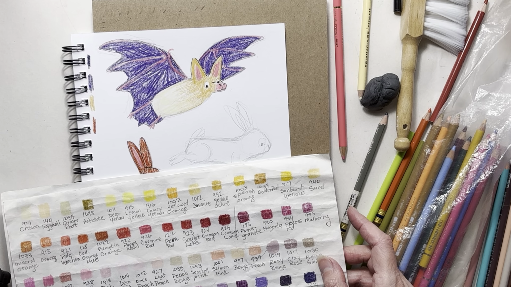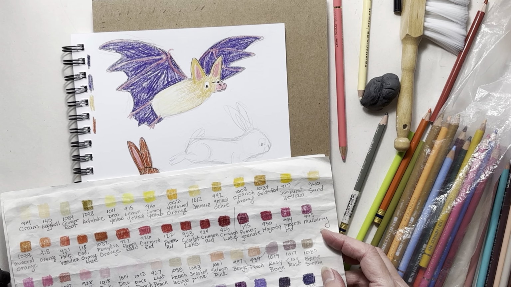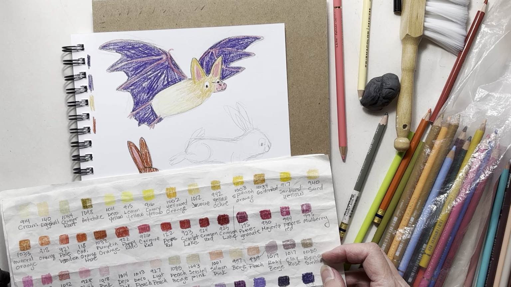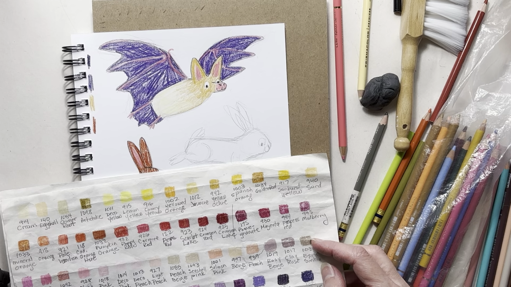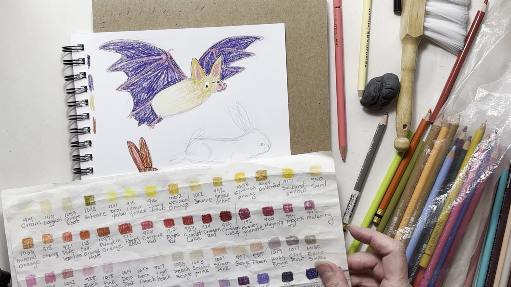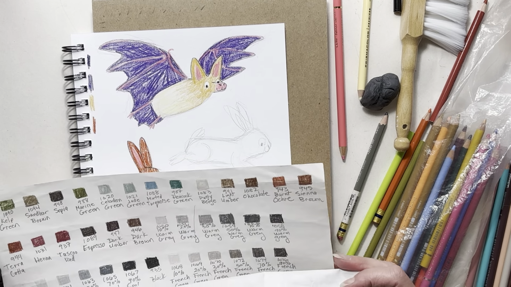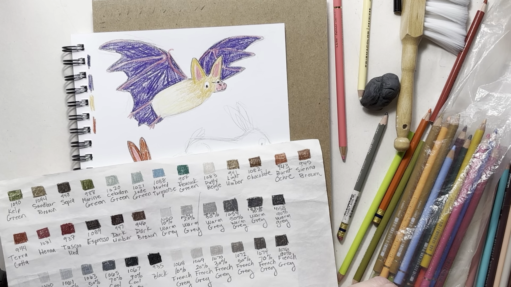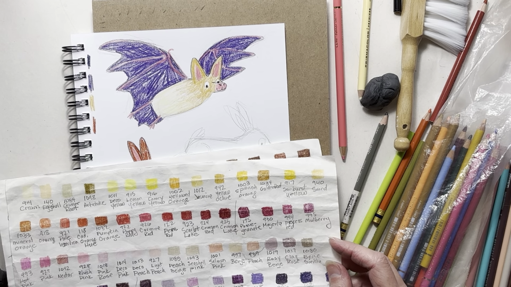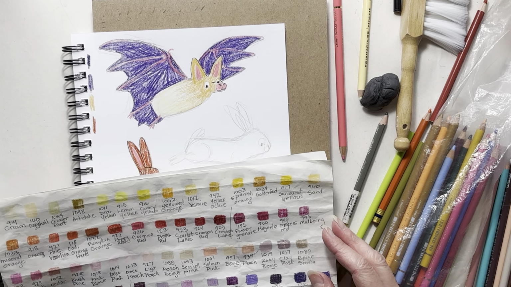Something more colorful than, it's a little muted. All right, I will go with goldenrod.